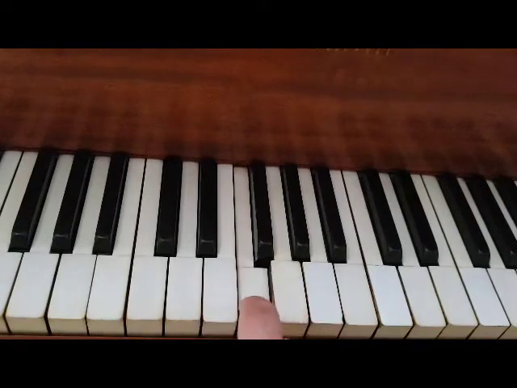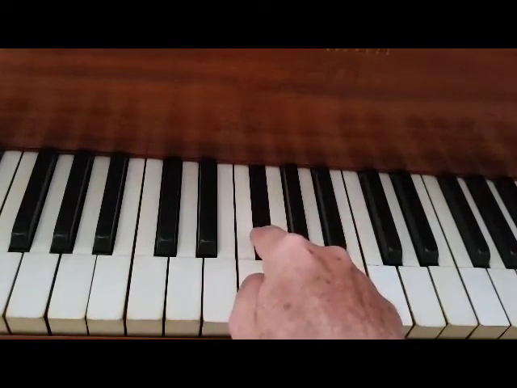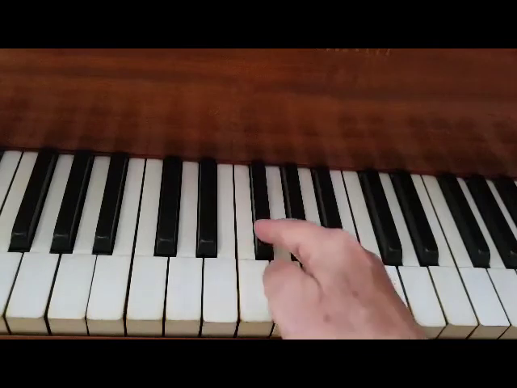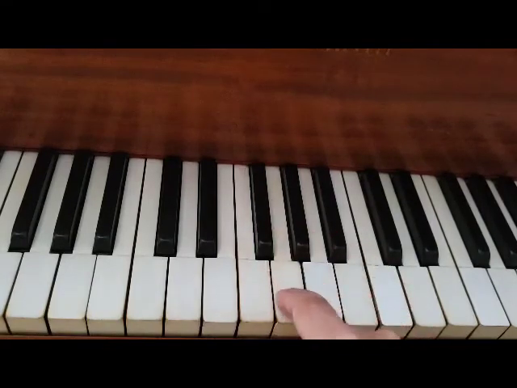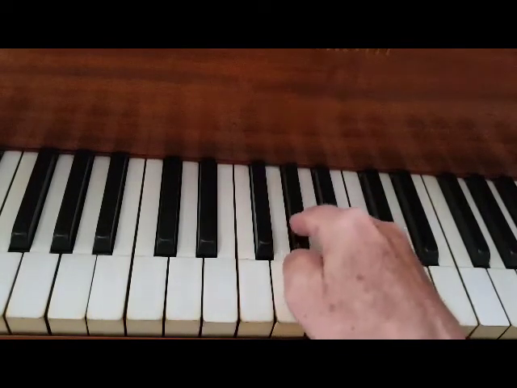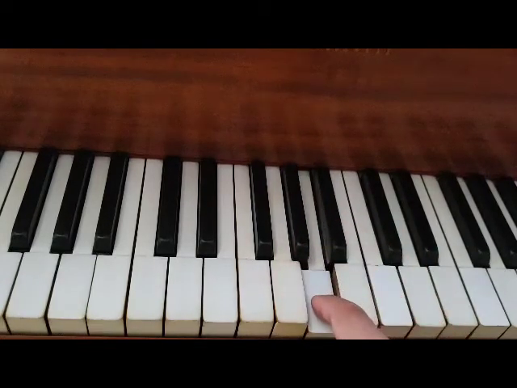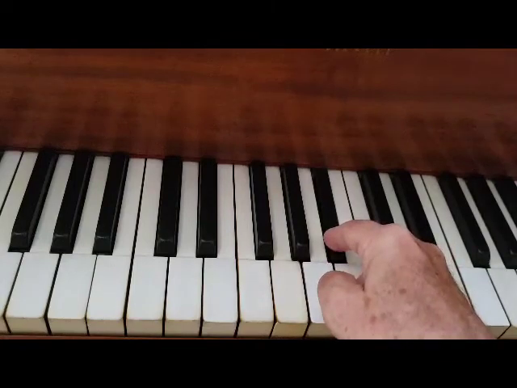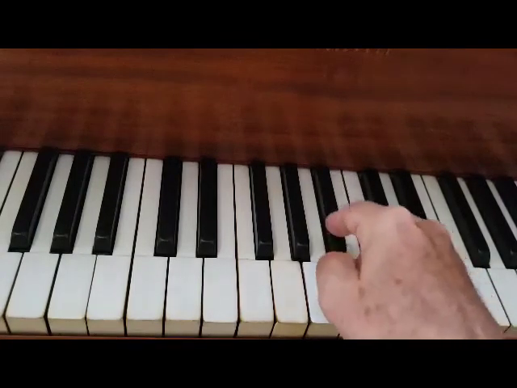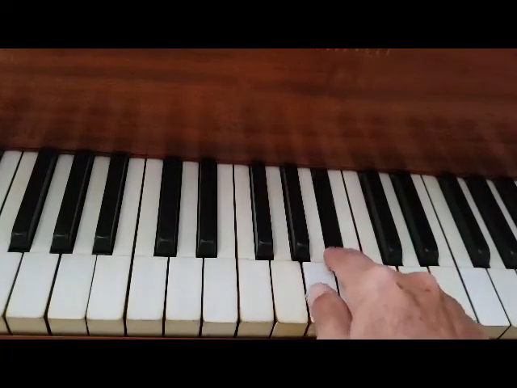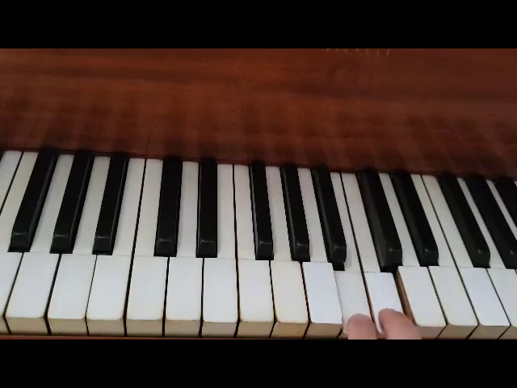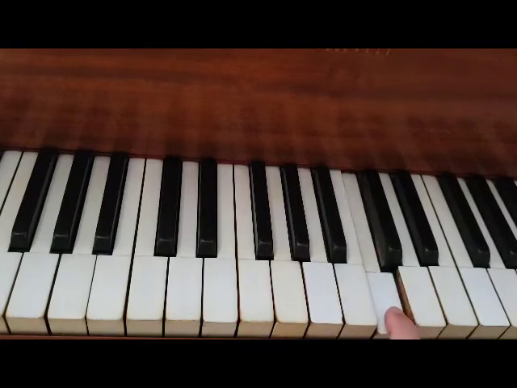And then going on here, here's F sharp or G flat. Here's G sharp or A flat. And then here's A sharp or B flat. And then we're back up to here, another natural half step between B and C. So here's B, here's C.